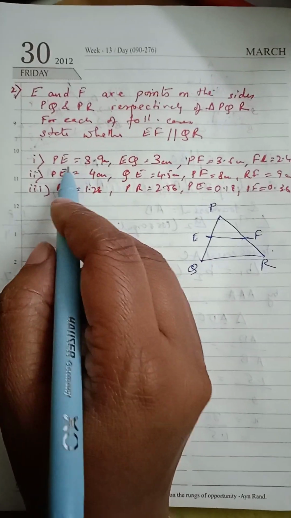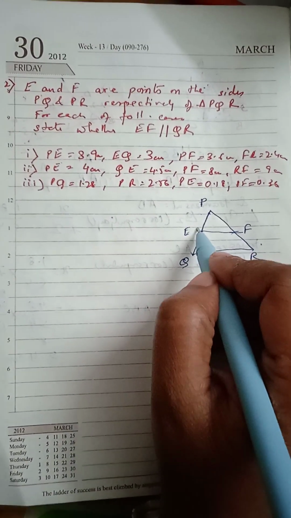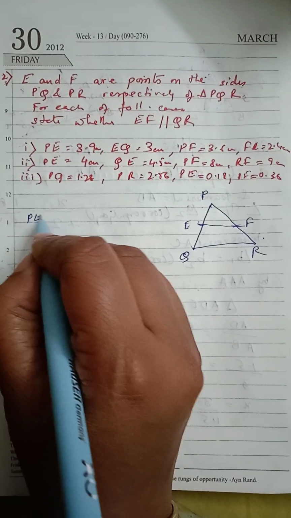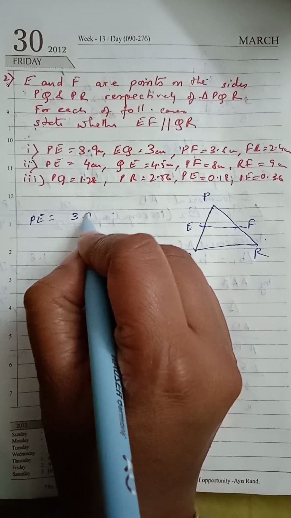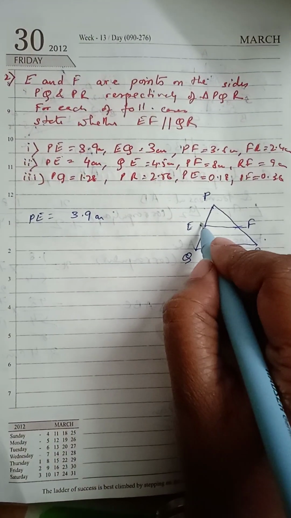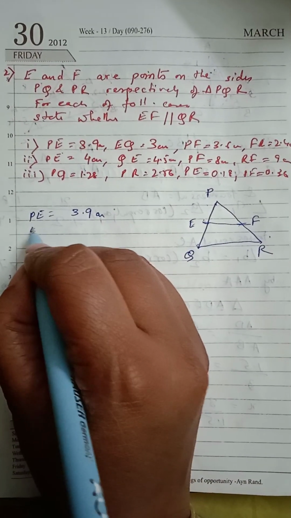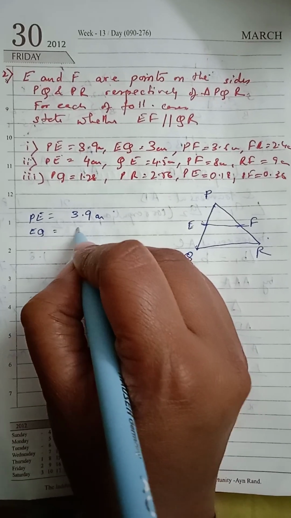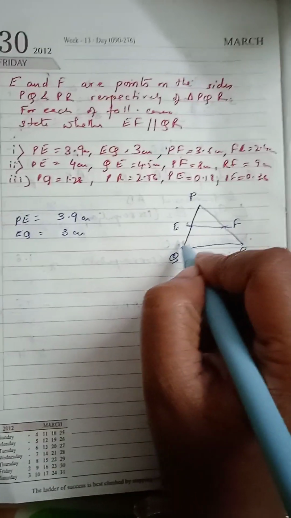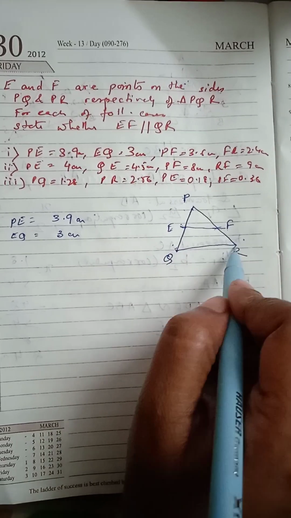The first one says PE is equal to 3.9 centimeter, and EQ that I have is 3 centimeter. And then we have PF and FR.